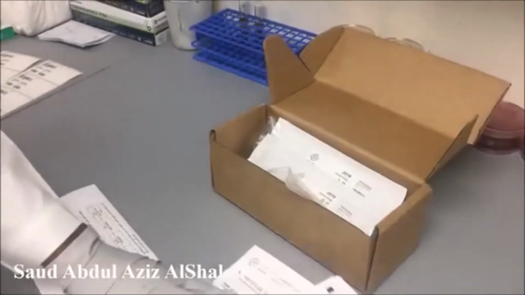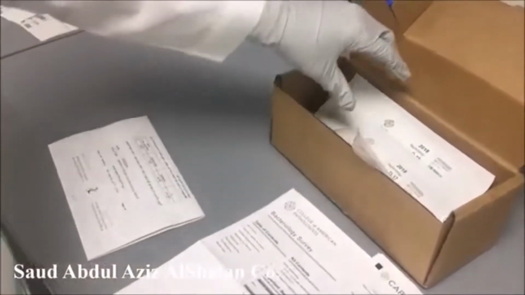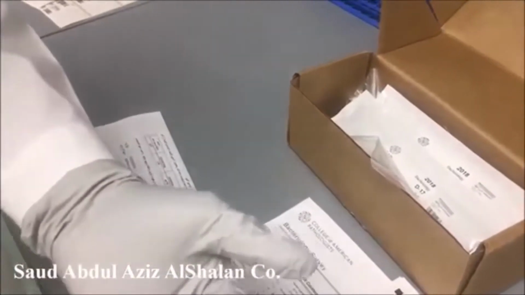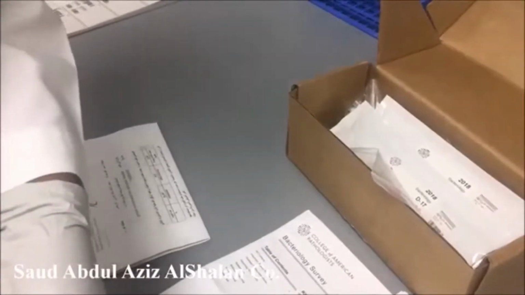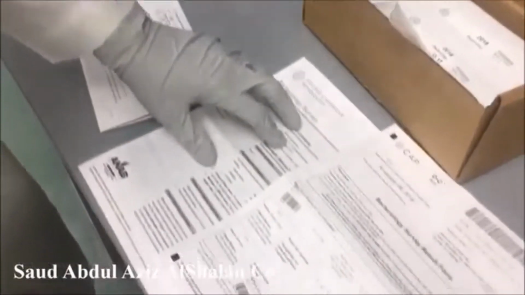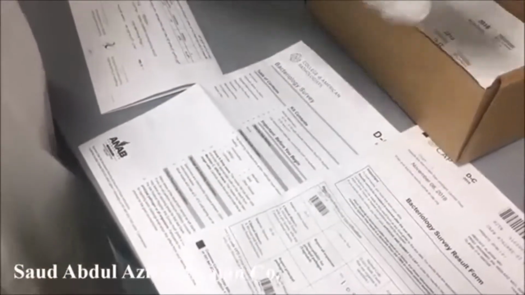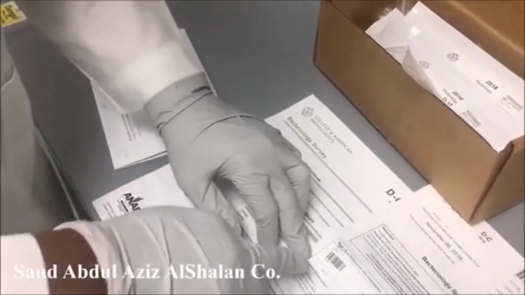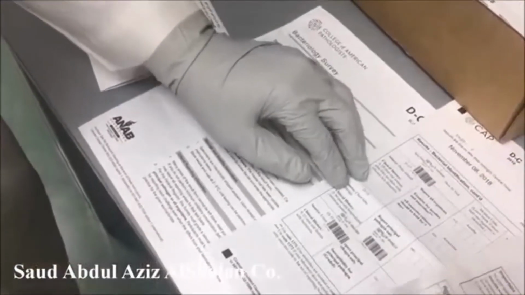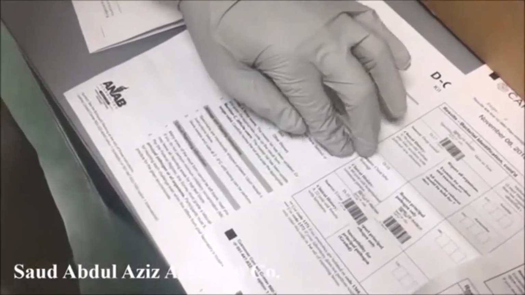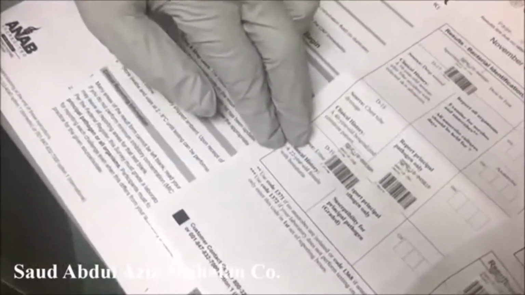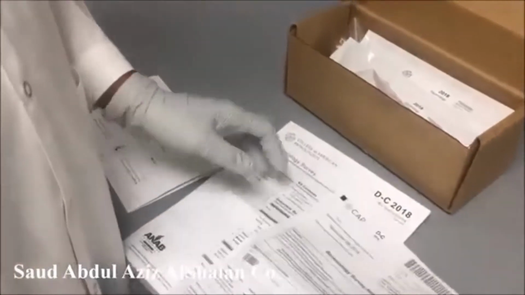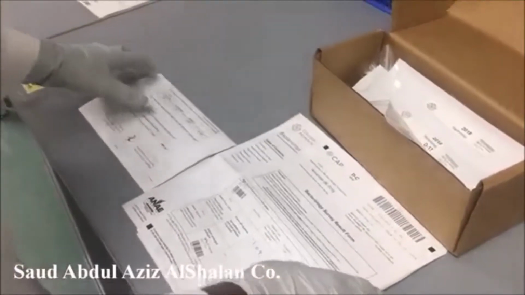Usually for bacteriology, we receive 5 different types of specimen. It can be wound, it can be blood, any type of specimen can be received. In this kit, by the way, the specimen is already processed, but now we are doing it for demonstration. This kit contains blood and sputum, deep wound, chest tube drainage, and urine specimen. Now we are going to show you how to process this type of specimen.